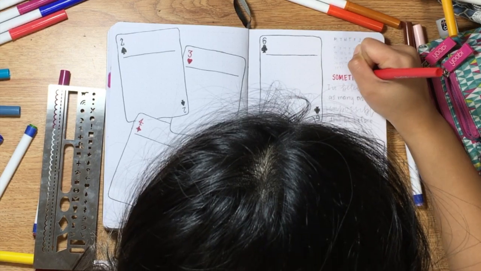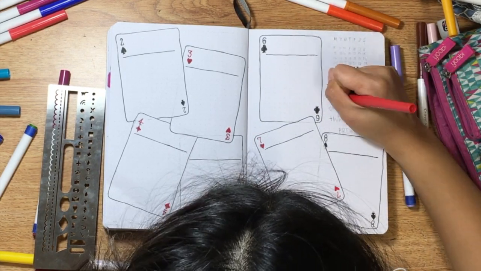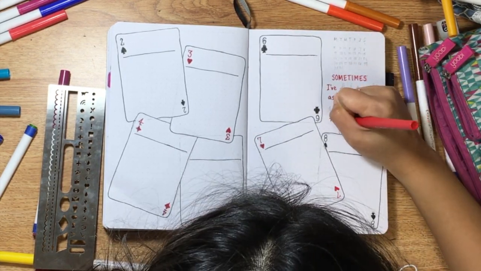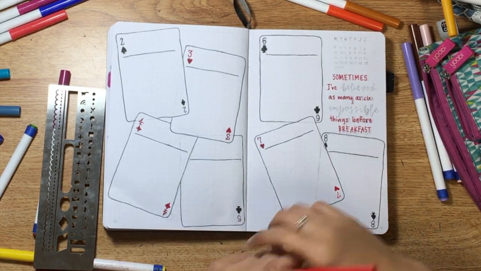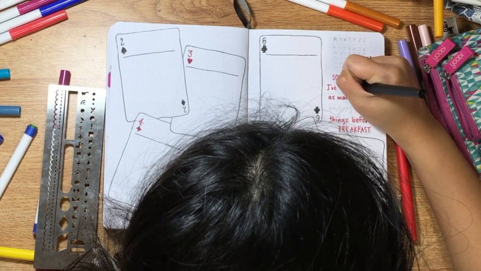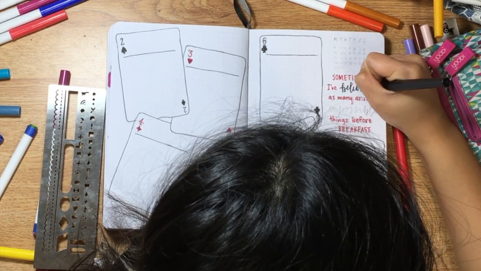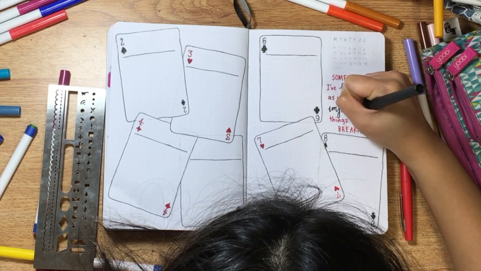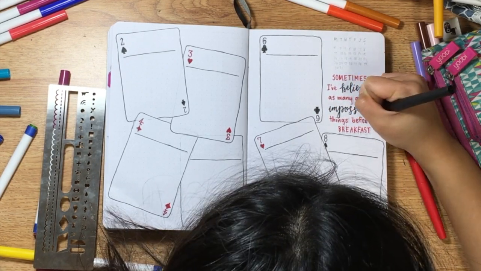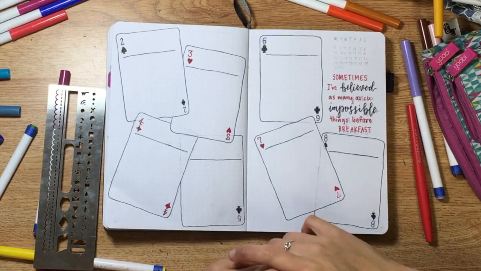Since there was a little bit of empty space, I decided to add a quote, and I wrote, "Sometimes I've believed in as many as 6 impossible things before breakfast," which is a quote from Alice in Wonderland that I really love. And above that, I have a little mini calendar, and I've highlighted the week, so that way I can just know mentally what day is what day.